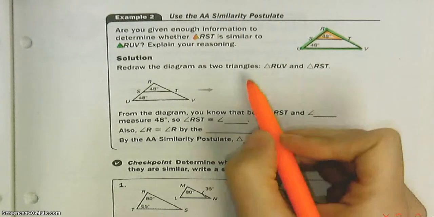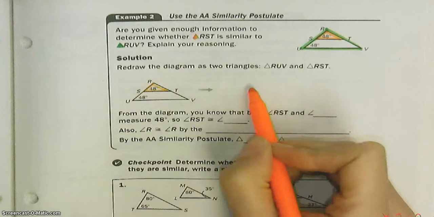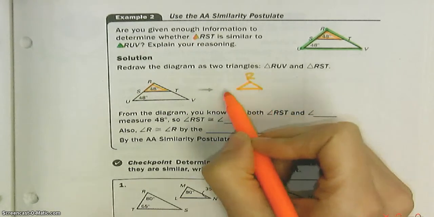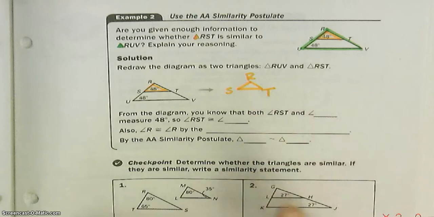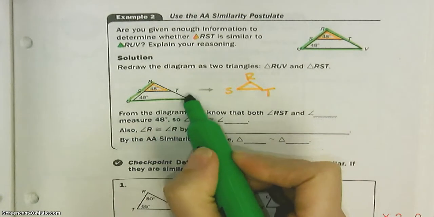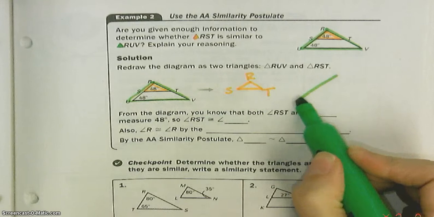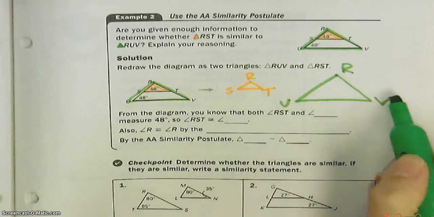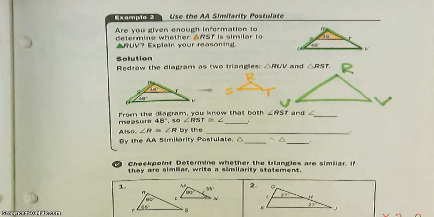So we're going to redraw those. Here's the orange one, RST, and here's the big green one, RUV. So we're looking to see if these triangles are similar.